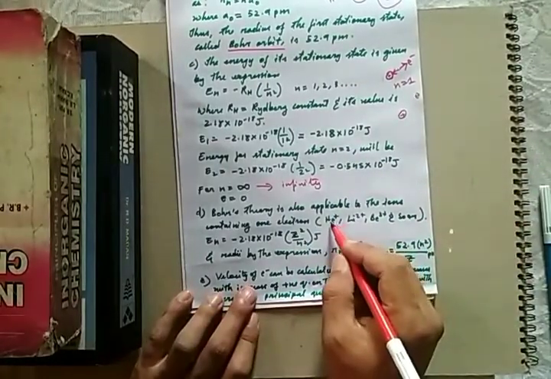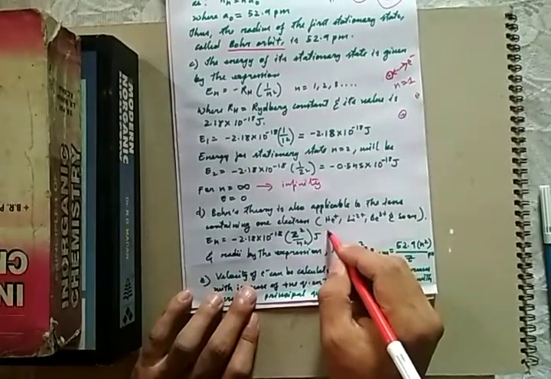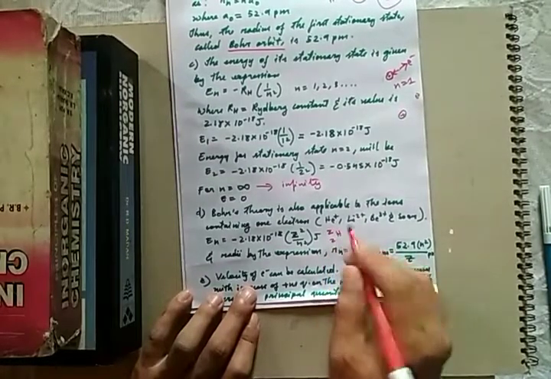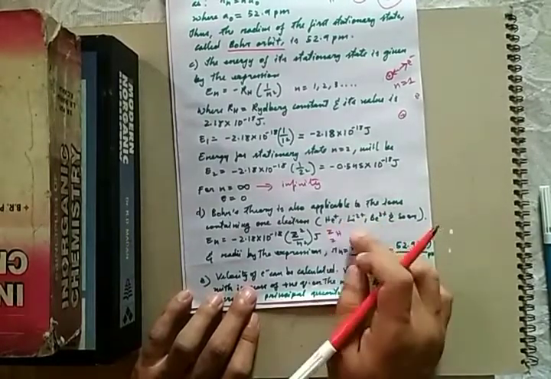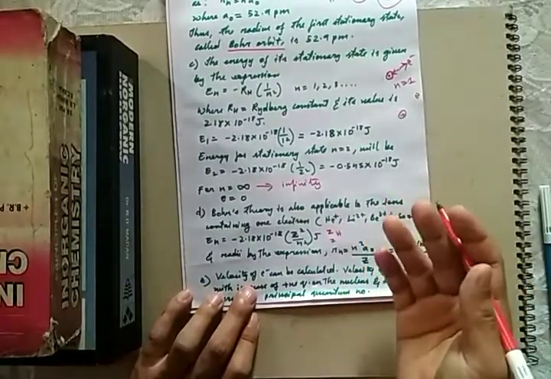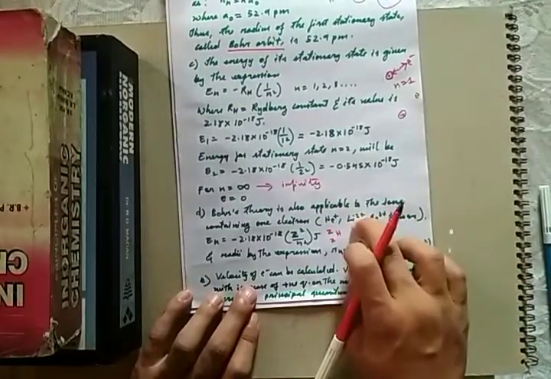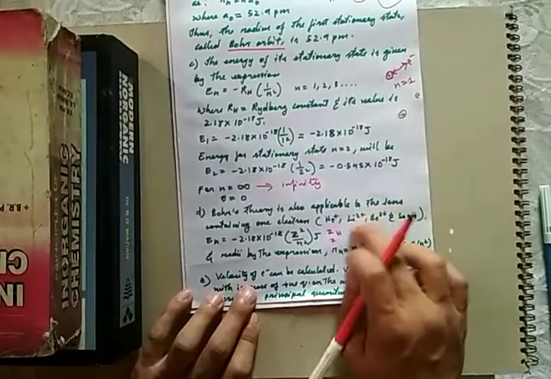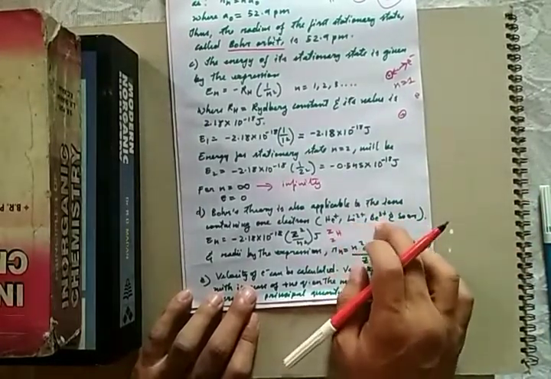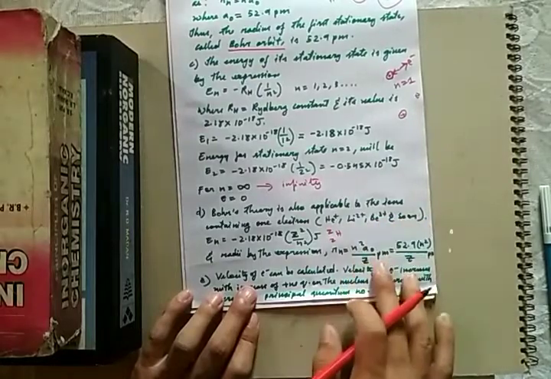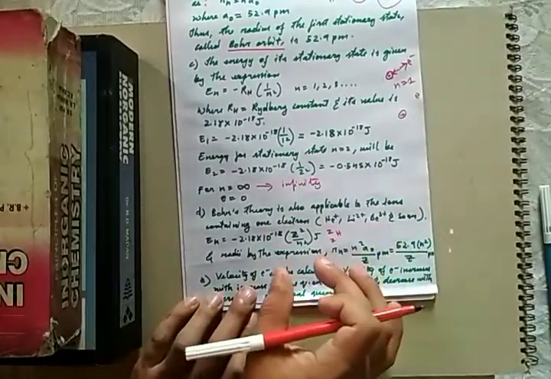Example, helium He plus. Helium has 2 protons and 2 electrons. If we remove one, only 1 electron remains. Likewise, if you remove 2 electrons from beryllium, 2 plus means 2 electrons removed, and 1 remains. Beryllium also works like that. So in this case the formula slightly changes.